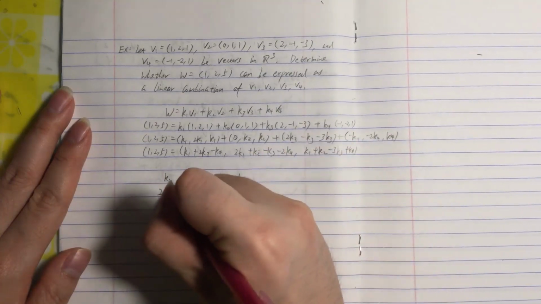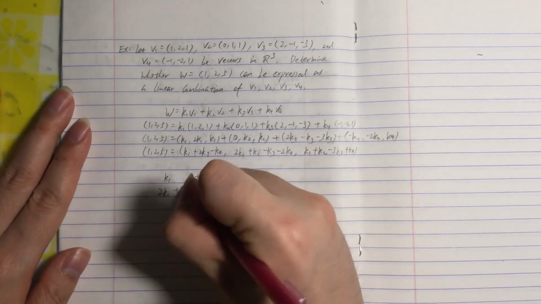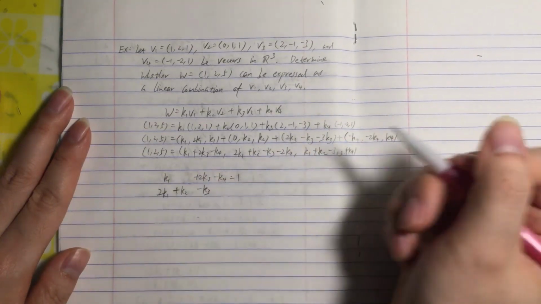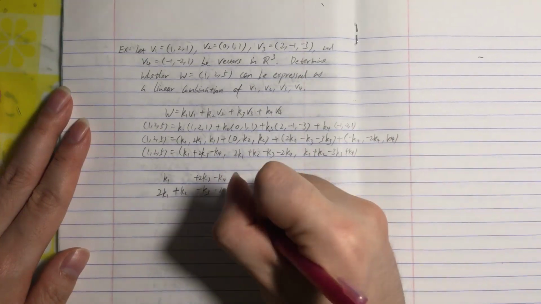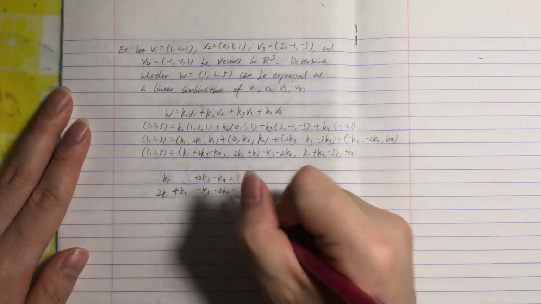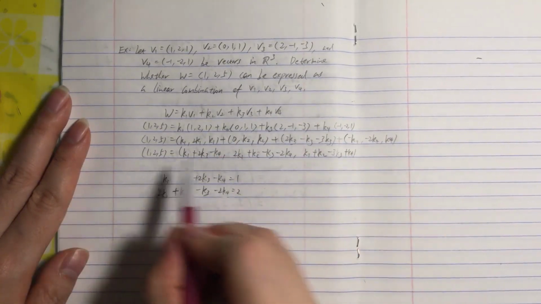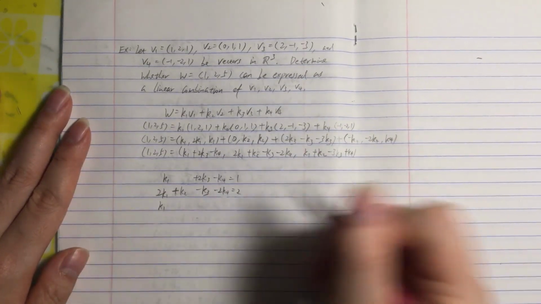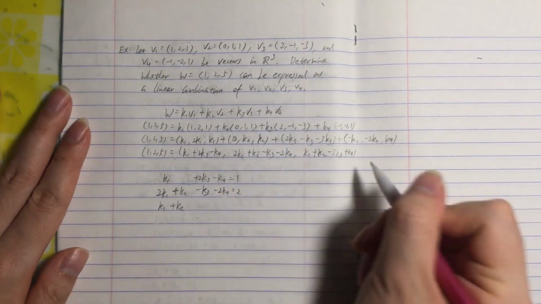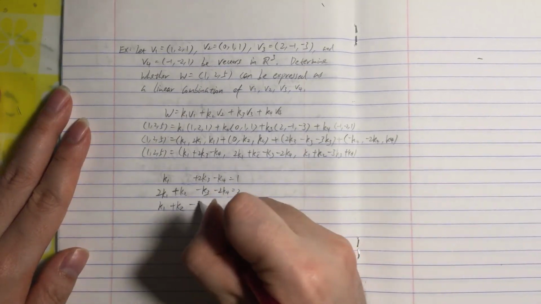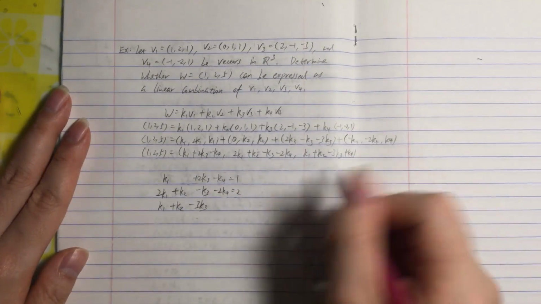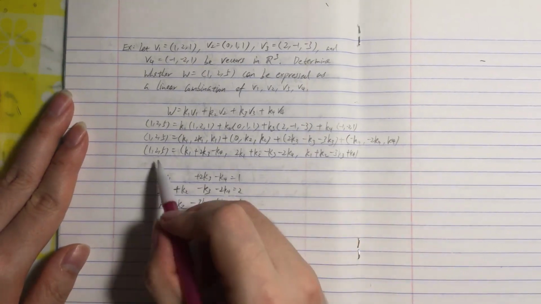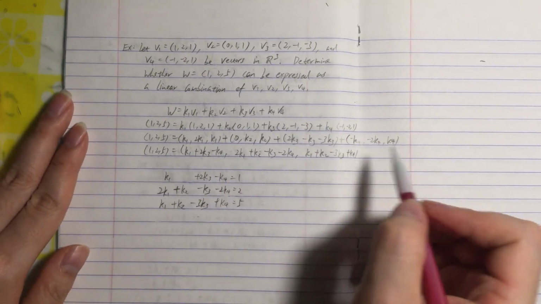Then 2K1 plus K2 minus K3 minus 2K4 equal to 2, the second component. Then we have K1 plus K2 minus 3K3 plus K4 equal to 5, the third component.